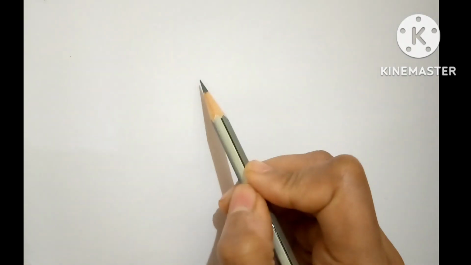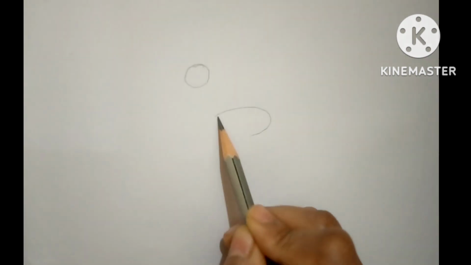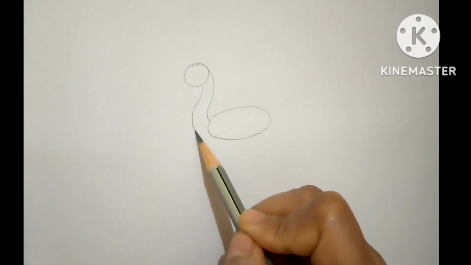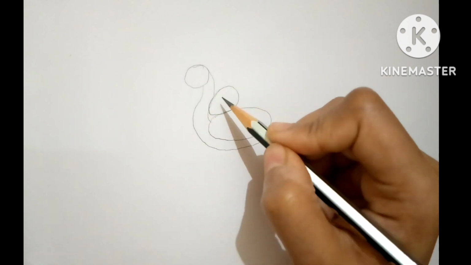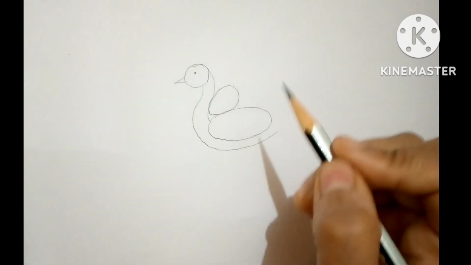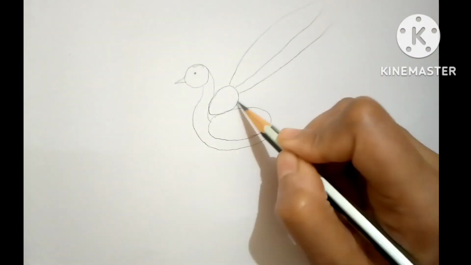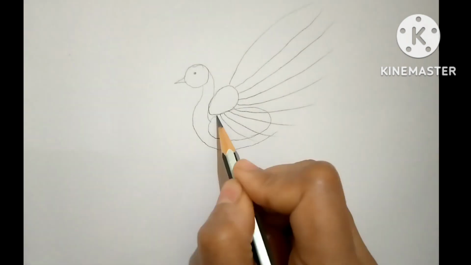Draw proper circles and proper ovals for the peacock. Draw proper guidelines for the feather of peacock and draw feathers on the guideline, like I have shown here.